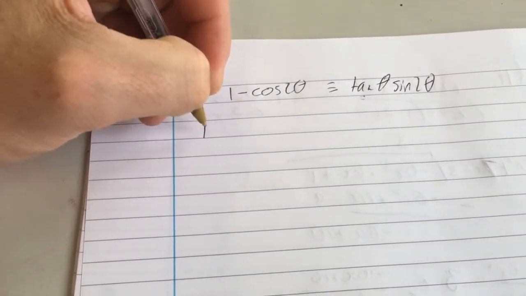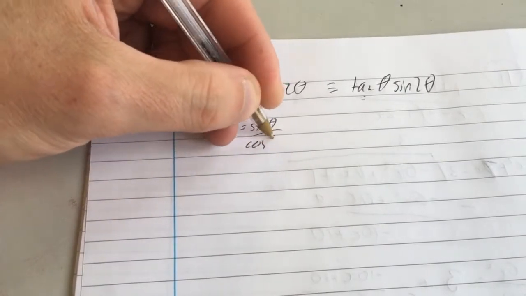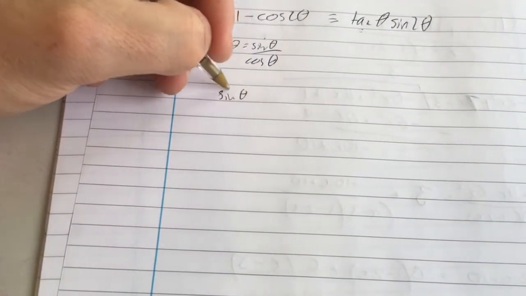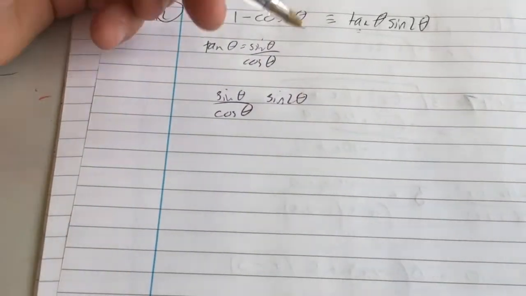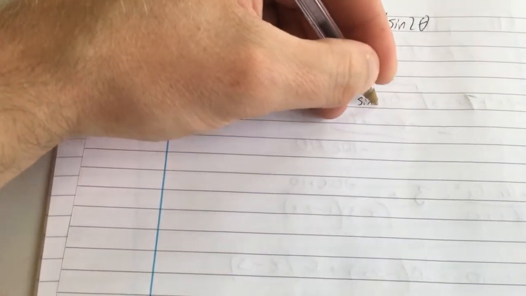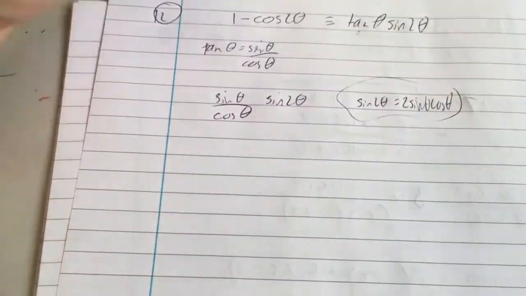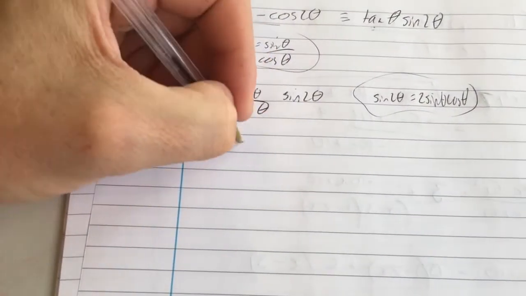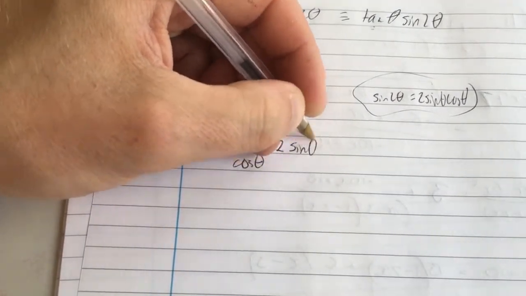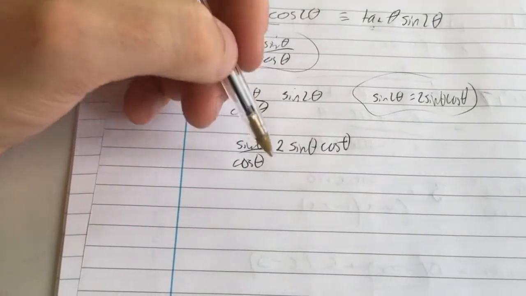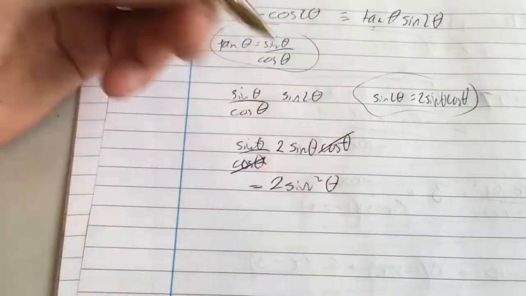So if we say tan theta is sine over cos, so we get sine theta over cos theta times by sine 2 theta. Sine 2 theta we know is 2 sine theta cos theta. So we can put that in here. So sine theta over cos theta times 2 sine theta cos theta. So coses are going to cancel. We're going to end up with 2 sine squared theta.